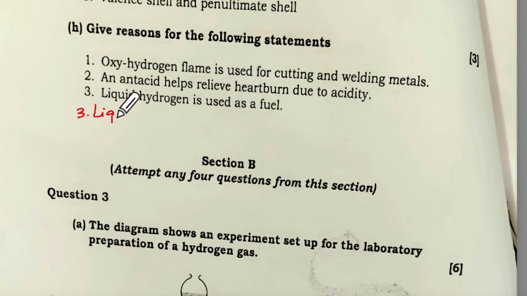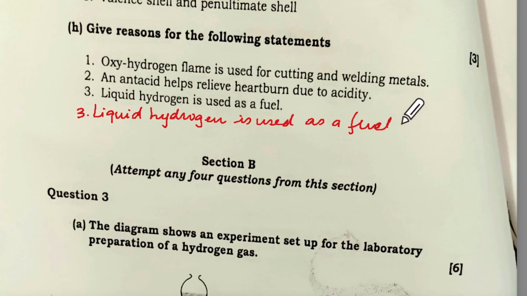Then we have liquid hydrogen is used as a fuel. Now, whenever it is fuel, remember it must be exothermic reaction. So on burning hydrogen, is it forming exothermic reaction? Yes.